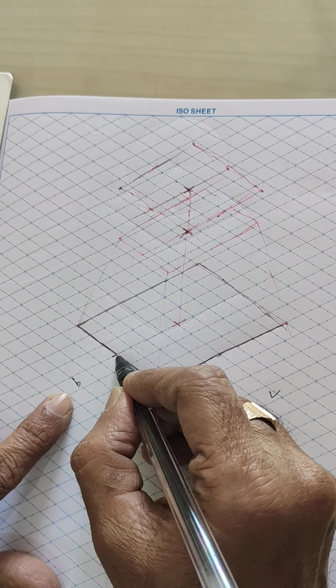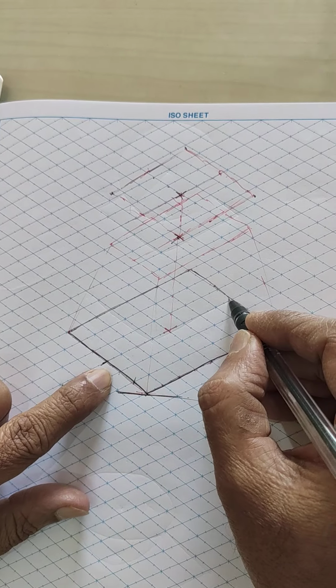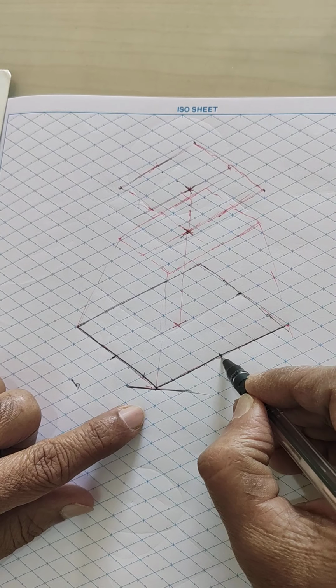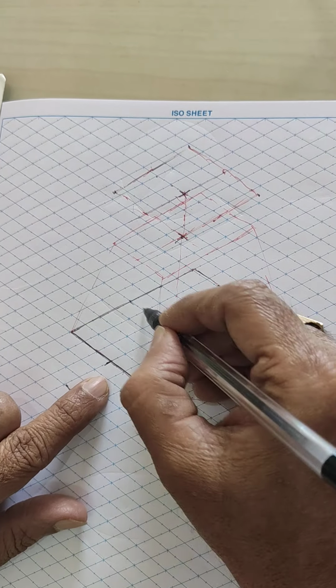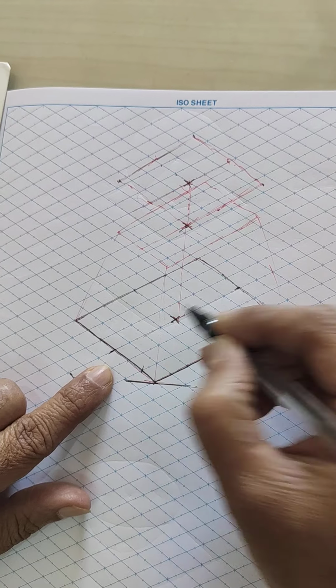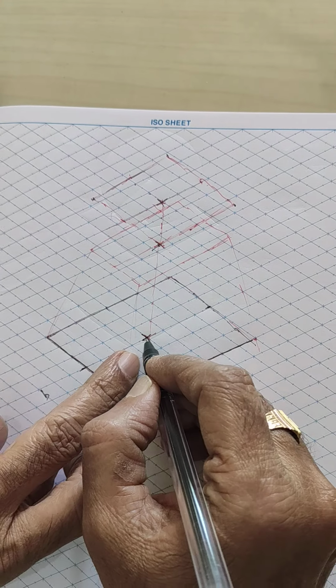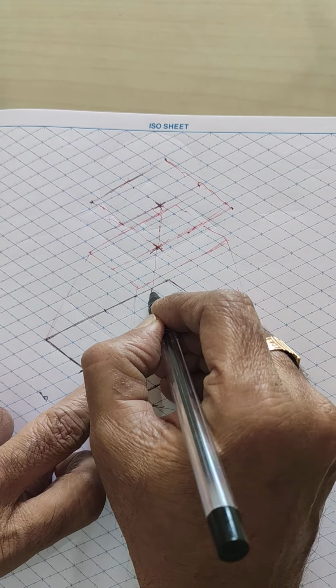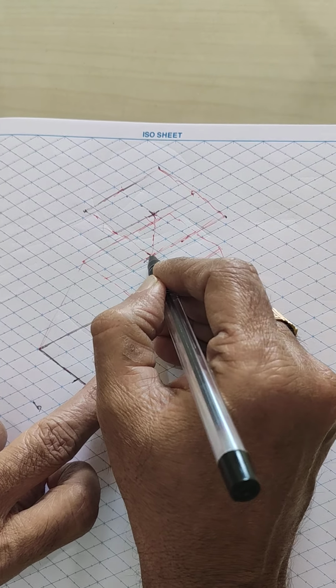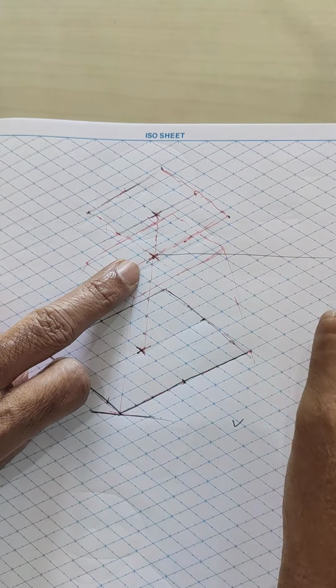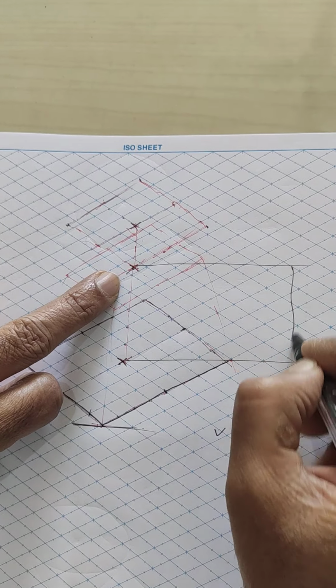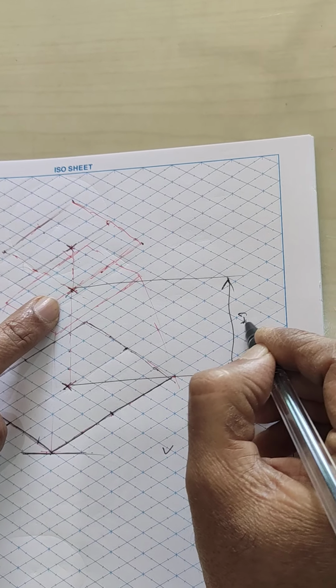So you take the midpoint of this. 60 means 30, 30. 80 means 40, 40. Where these two lines join, this will become the center. From this center, the height of 55 mm is given. So 10, 20, 30, 40, 50, 55. So here to here, this will be the 55.